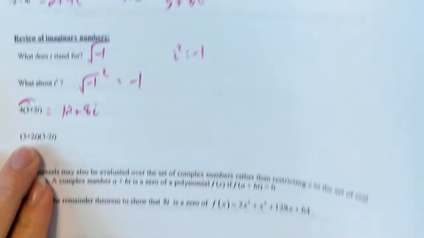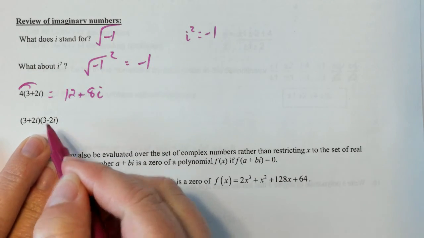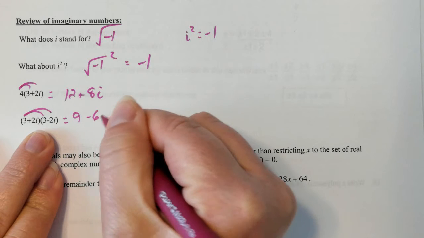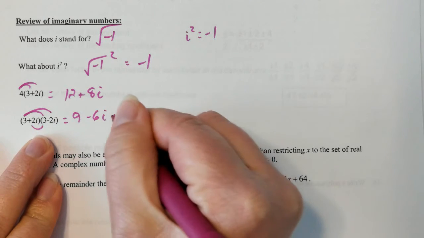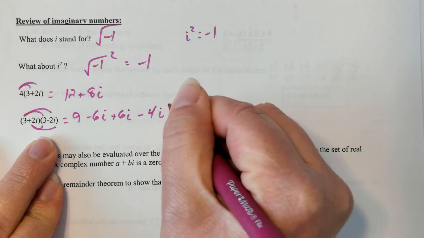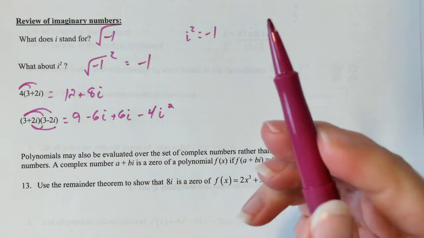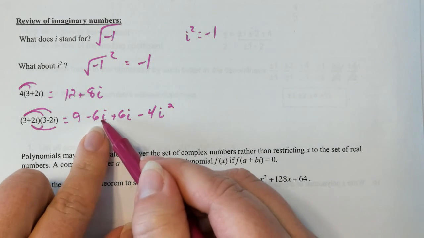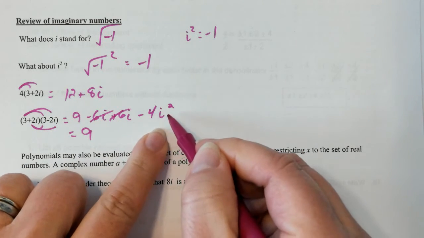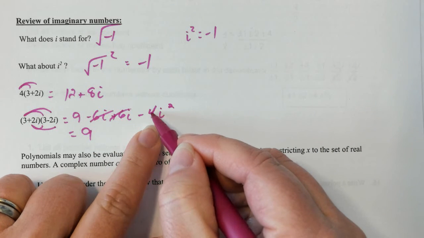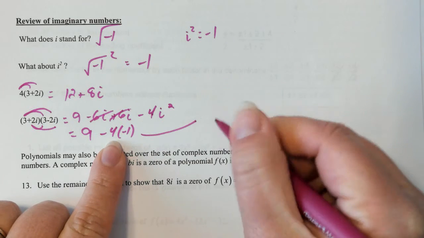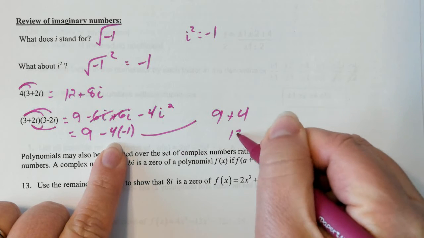And if I were to multiply 3 plus 2i and 3 minus 2i, I would FOIL those together. 3 times 3 is 9. 3 times -2i is -6i. 2i times 3 is positive 6i. And 2i times -2i is -4i squared. Now, keep in mind, in that FOILing process, you always have to check for like terms. Notice that -6i and positive 6i cancel out. So that leaves us with 9. And remember, i squared we said was -1. So this really means -4 times -1, which is a positive 4. So that would give us 9 plus 4, or 13.